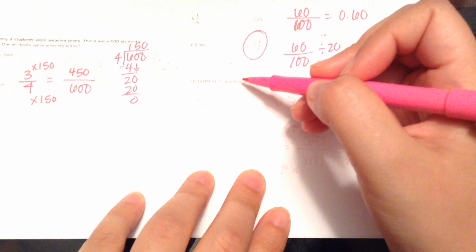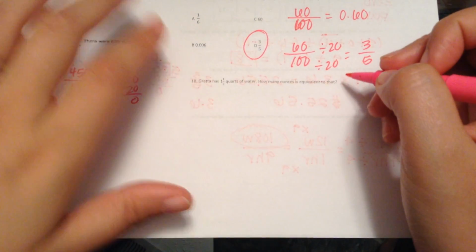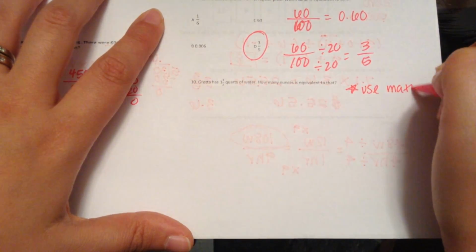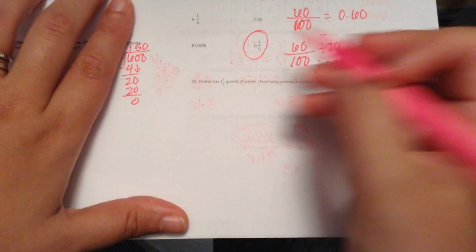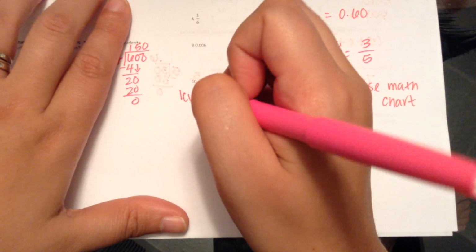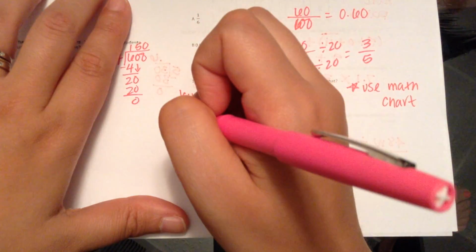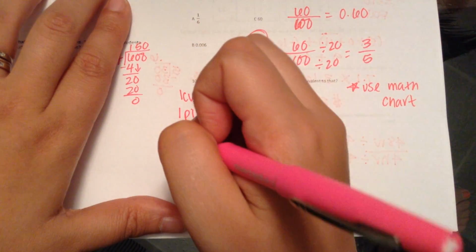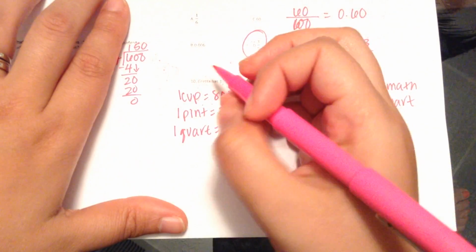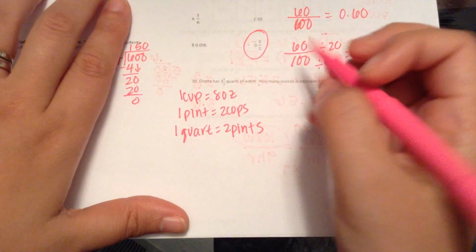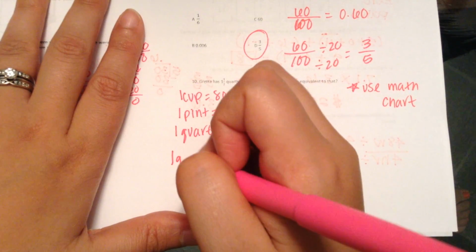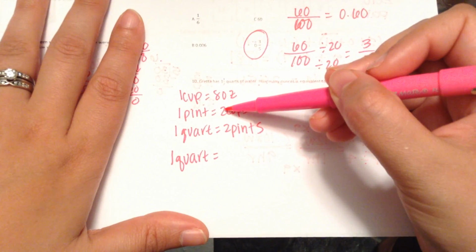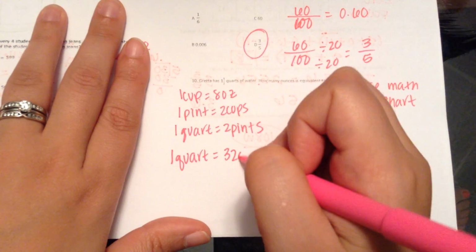Greta has 1½ quarts of water. How many ounces is equivalent to that? So we're going to use a math chart. Okay, so I know that 1 cup is 8 ounces. I know that 1 pint is 2 cups, and I know that 1 quart is 2 pints. So that means that 1 quart is also equal to, if I multiply 8 times 2, that's 16. 16 times 2 is 32 ounces. Okay?